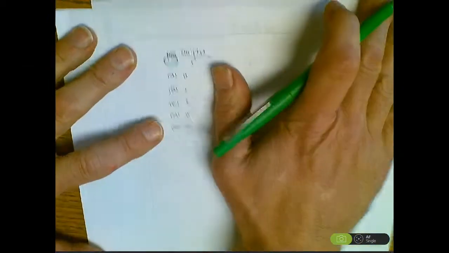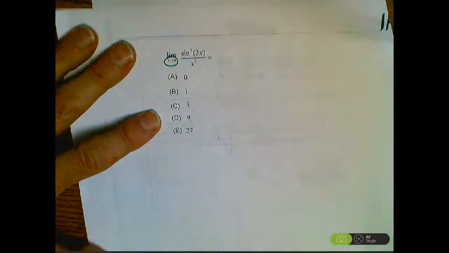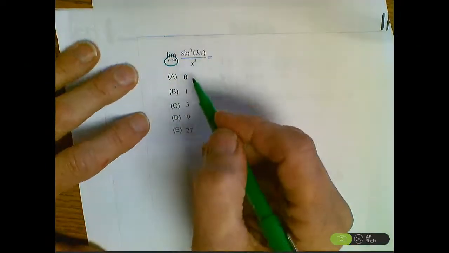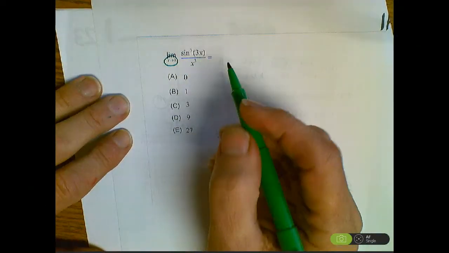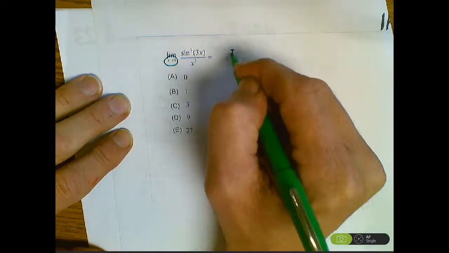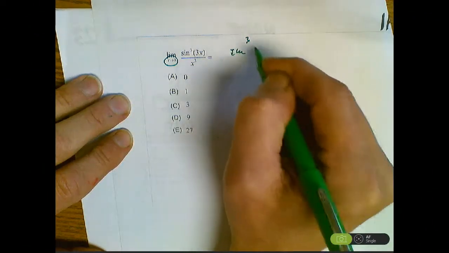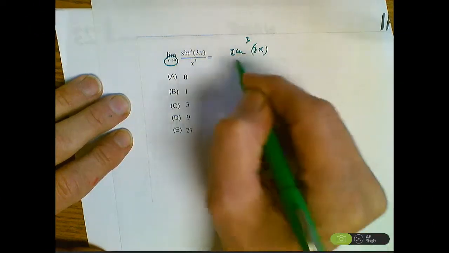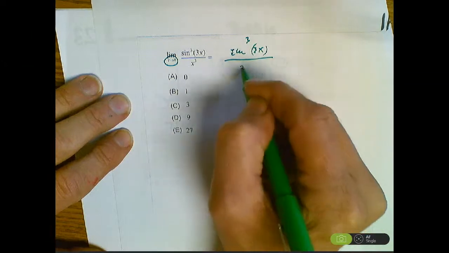Problem 1A. This style of problem is a limit as it goes to 0. That's the key, as it goes to 0. So remember the limit of sine u over u as u goes to 0 is 1. But this is the sine cubed of 3x. So I need basically a 3x here, and I need it cubed.